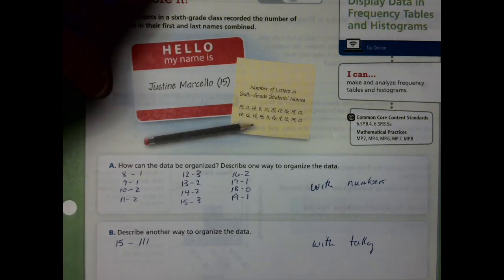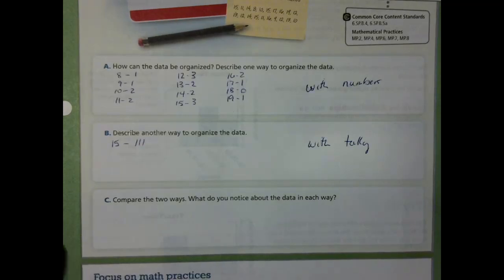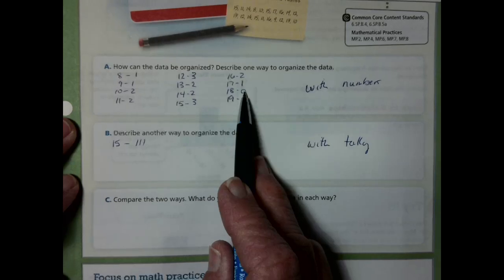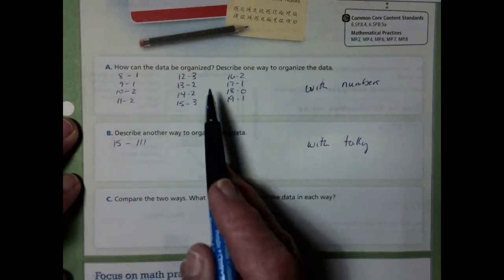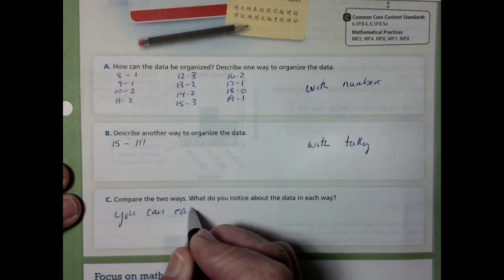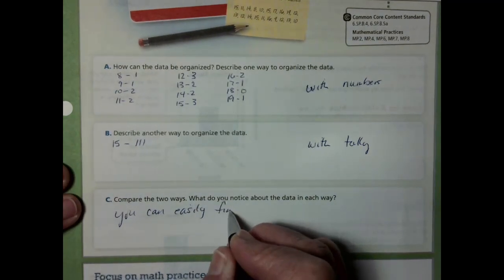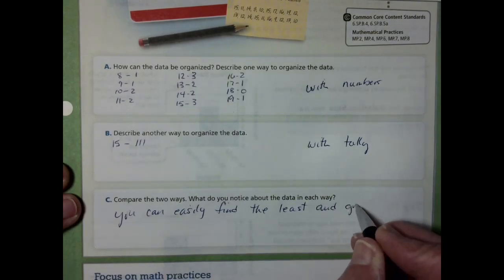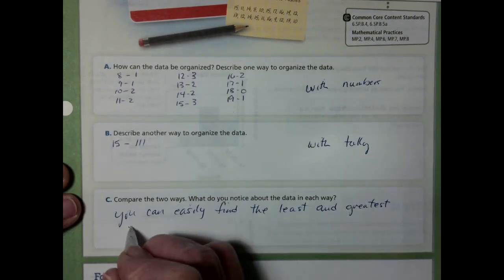Compare the two ways, and what do you notice about the data each way? Well, it's just a different way of doing it. Gives you the same answer. And you're able to tell that the least one is 18, and the greatest ones are 12 and 15. They show up 3 times. Okay? So you can easily find the least and greatest either way.